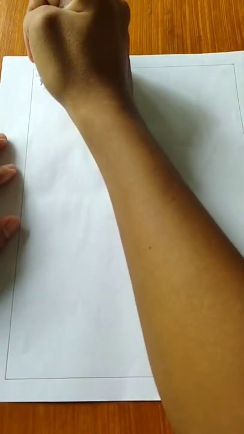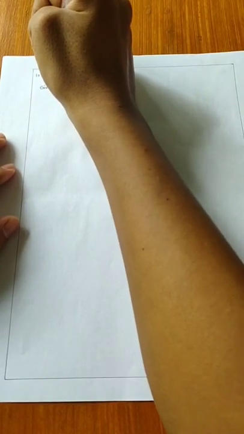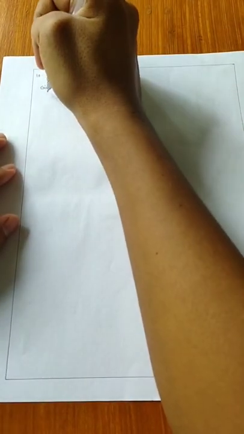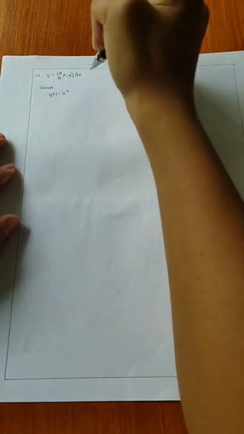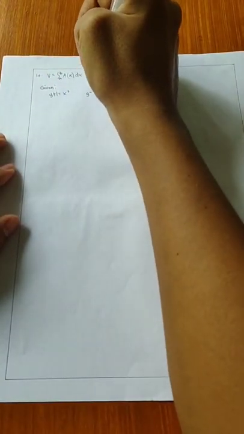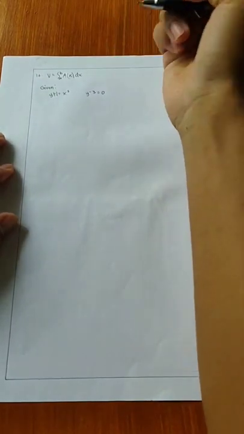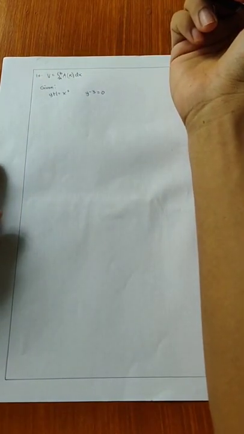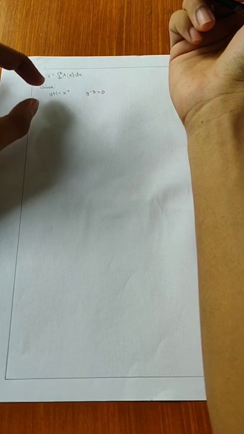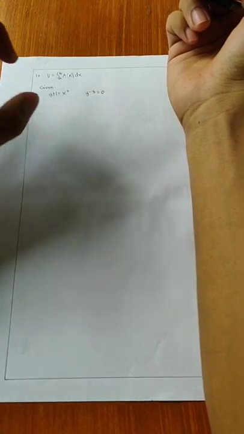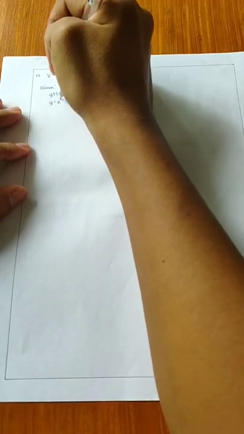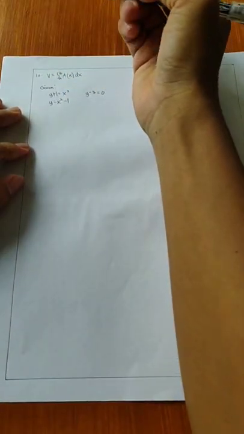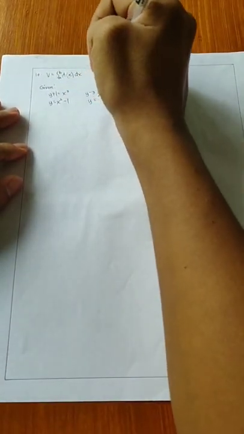And the given in our problem, we have y plus 1 is equal to x squared and y minus 3 is equal to 0. So if we analyze the problem, let's get the value of y from the given. So y is equal to x squared minus 1, and then y is equal to 3.